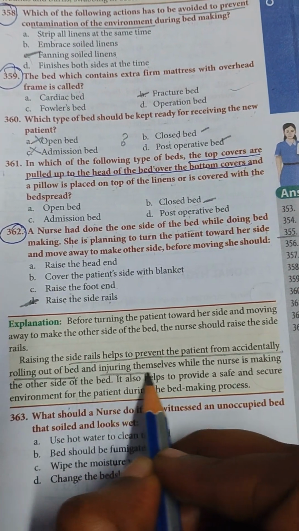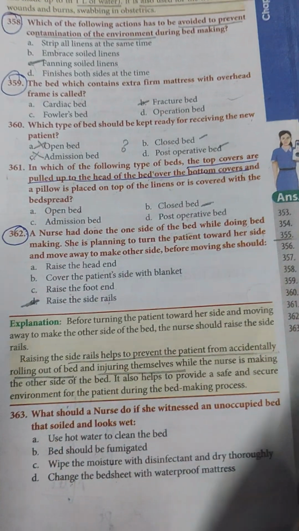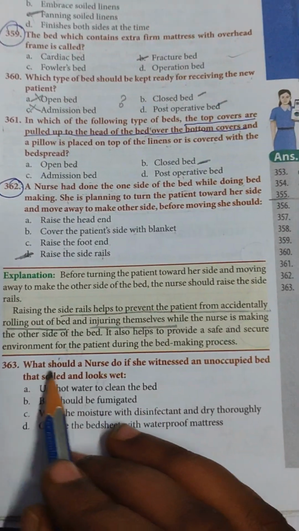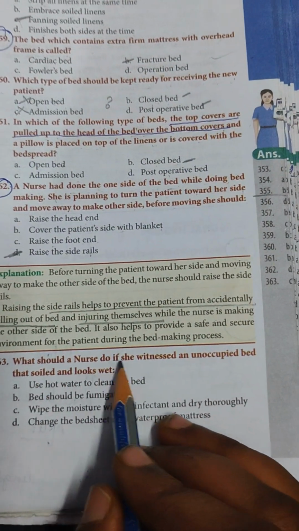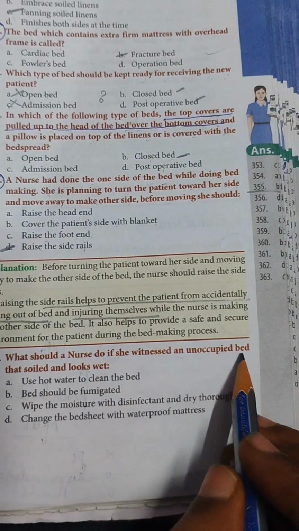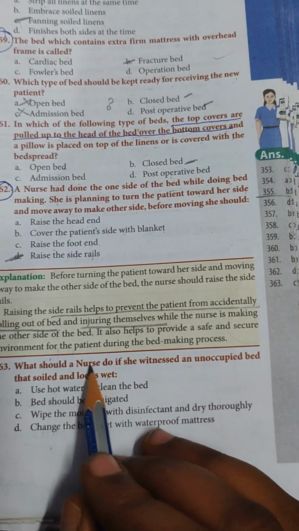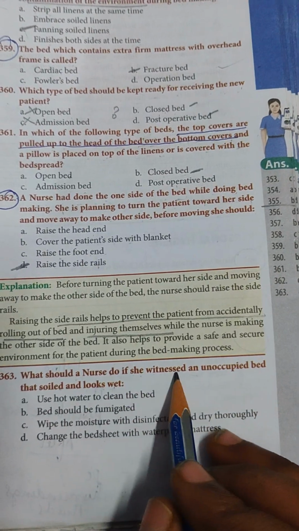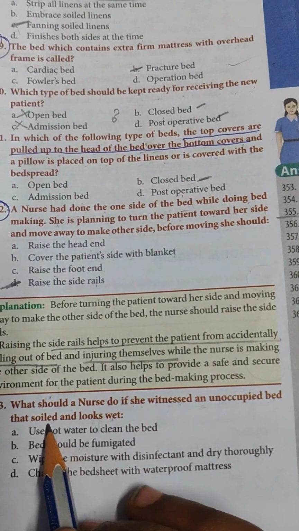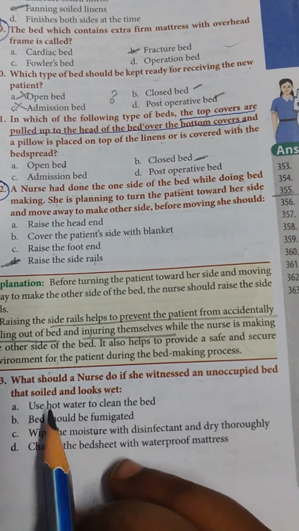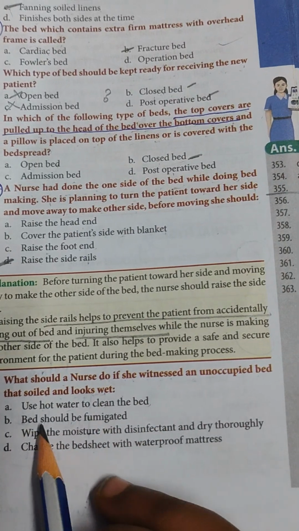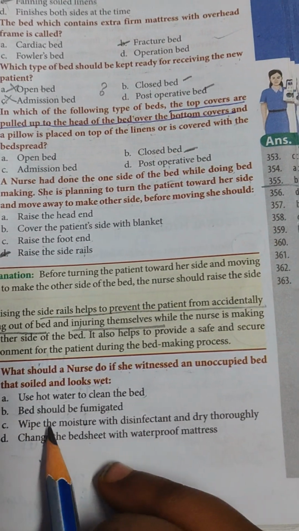Then next question, what should a nurse do if she witnesses an occupied bed that is soiled and looks wet? Use hot water to clean the bed. Bed should be fumigated.